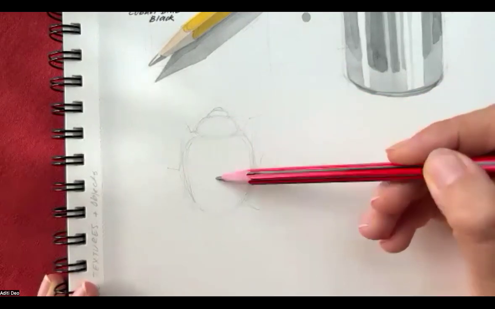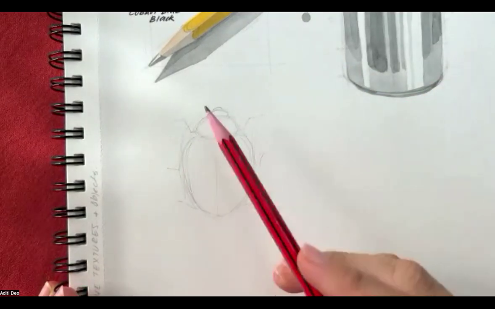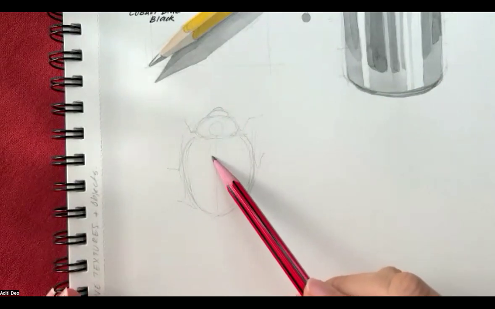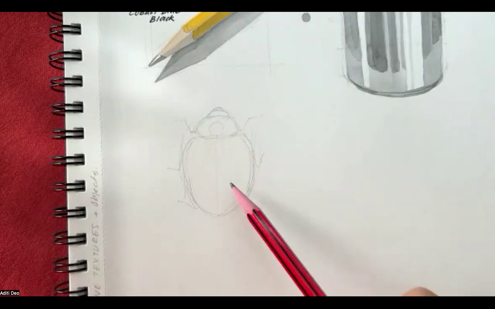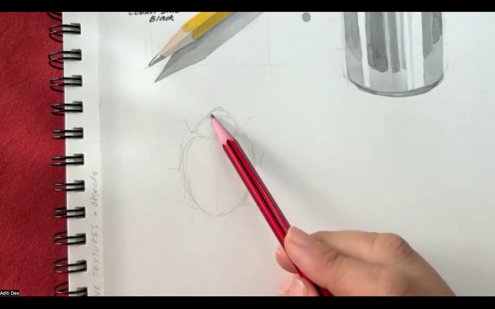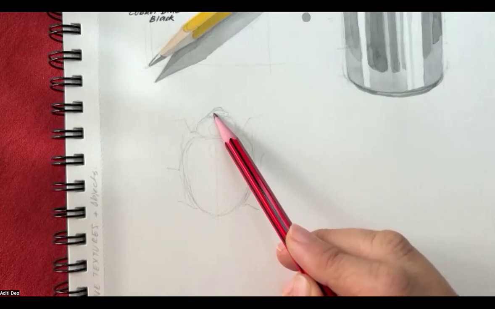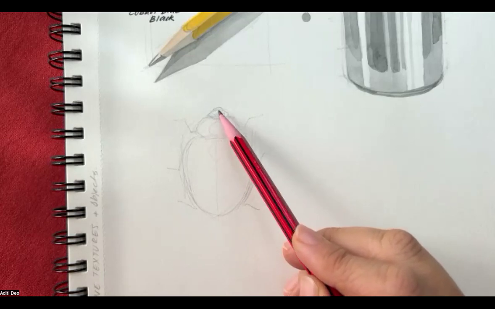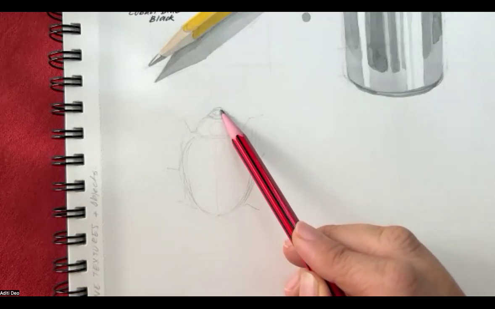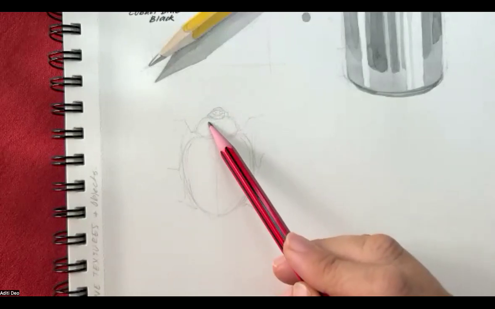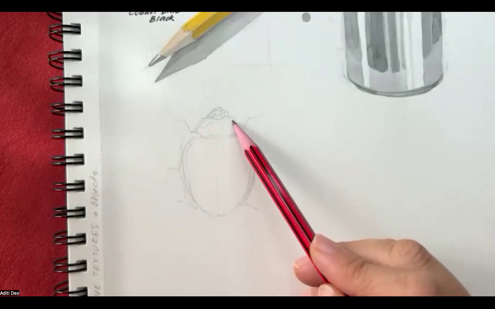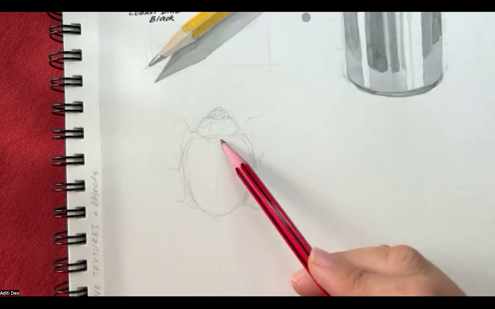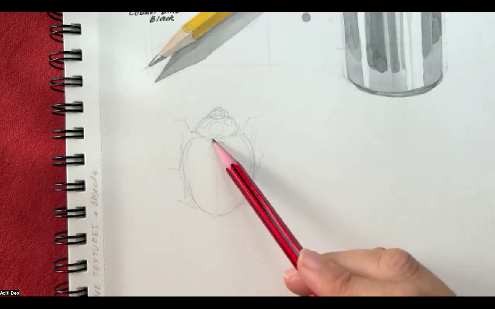Okay, now we have a division in the center, and we will mark these highlights with very light lines. These lines have to be so light that once a color comes around it, these will vanish into those colors. So a shallow U shape on the head, two white dots which are going to be left unpainted, a very sweet petal-like shape on the shoulders of the thorax, two white marks on the wings at the junction here.